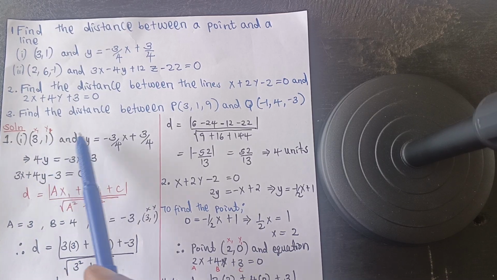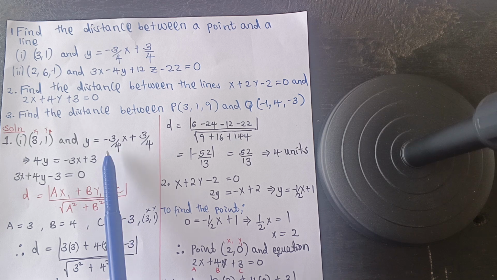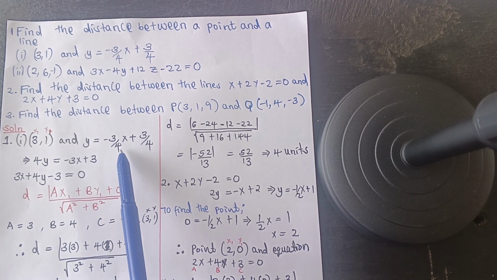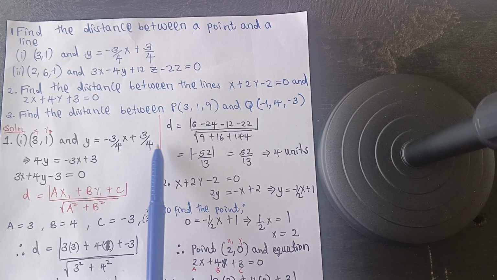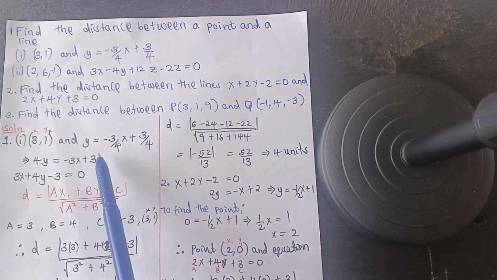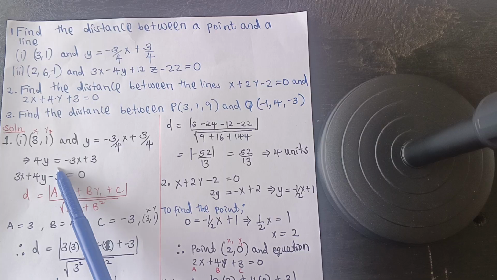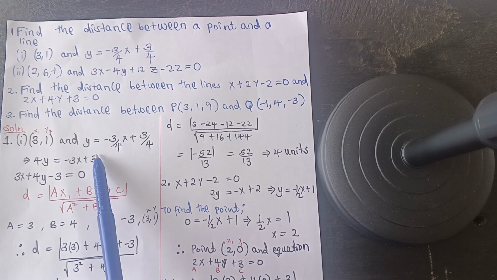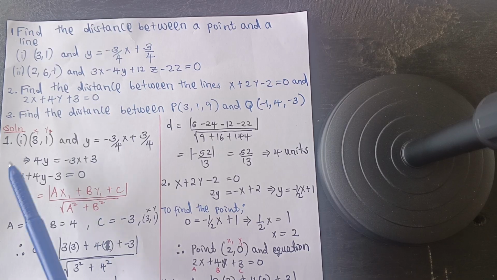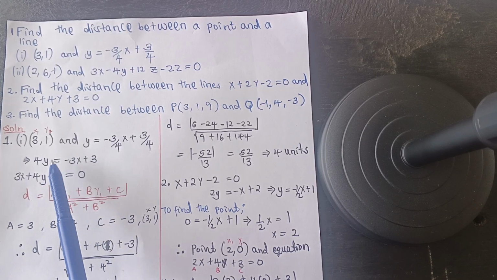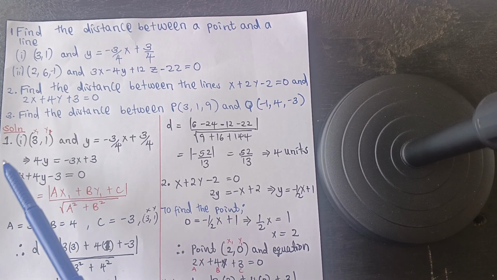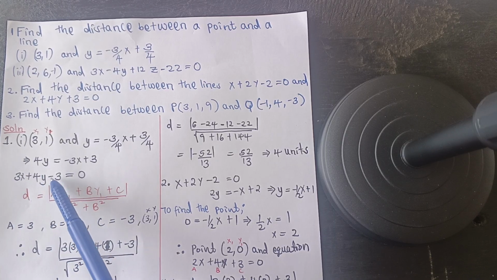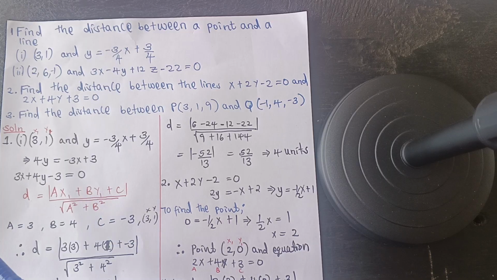So this is the point and this is the equation of the line. First, we're going to find the LCM of the denominator, which is 4. So we multiply both sides by 4, and it's going to be 4y is equal to negative 3x plus 3. If we take the values on the right hand side to the left hand side, negative 3x moves to the other side and becomes positive 3x plus 4y, and 3 moves to the other side and becomes negative 3, is equal to 0.